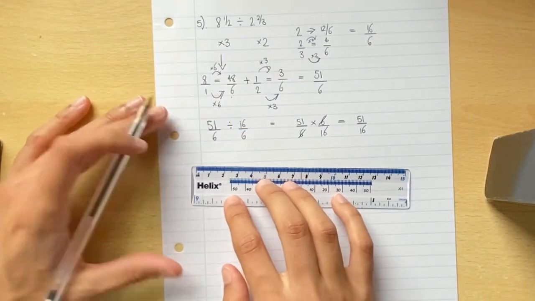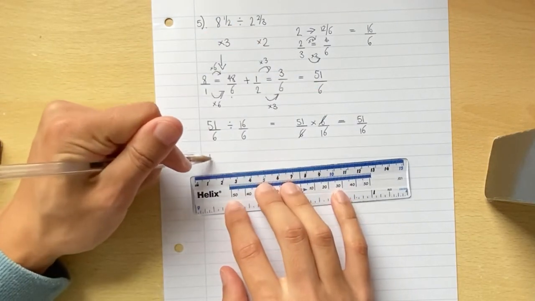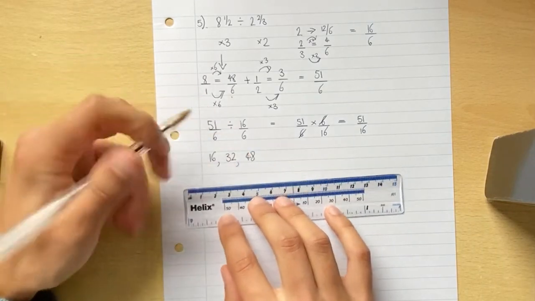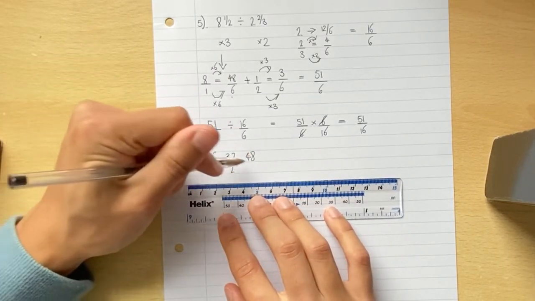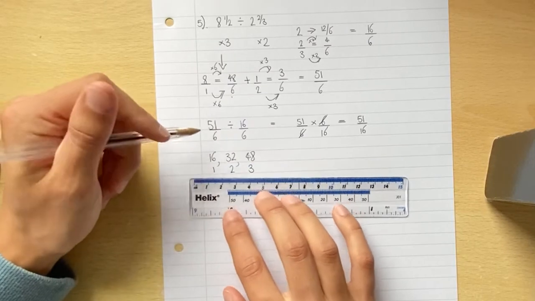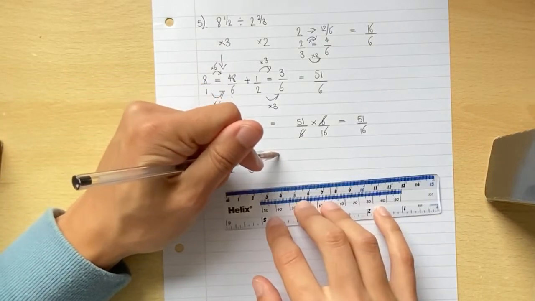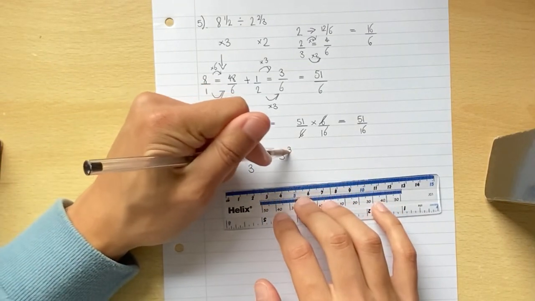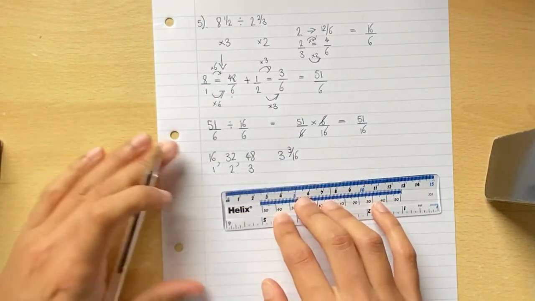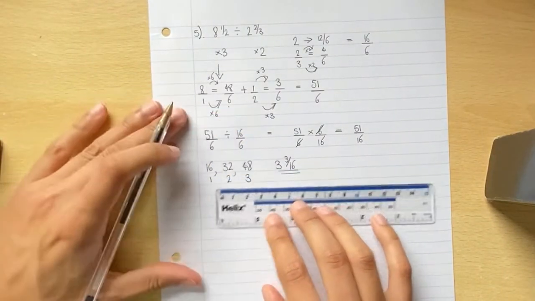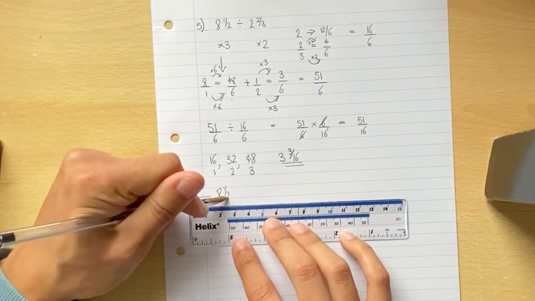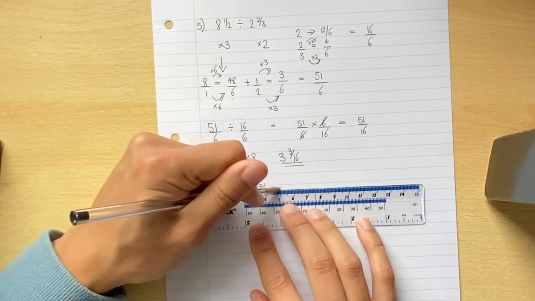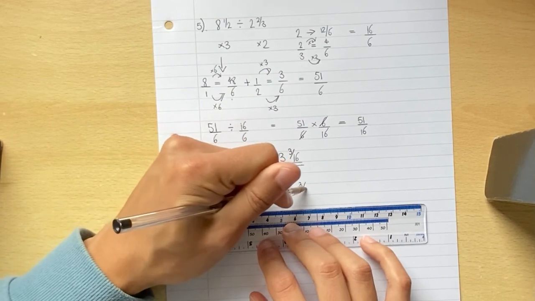So now we need to just compute what 51 over 16 is. 16 times table goes 16, 32, 48. So that is 1 lot of 16, 2 lots of 16, 3 lots of 16. And then we will have 3, and the difference between 48 and 51 is 3. So 3 and 3/16 is the answer. So we've got 8.5 divided by 2 2/3 equals 3 and 3/16.